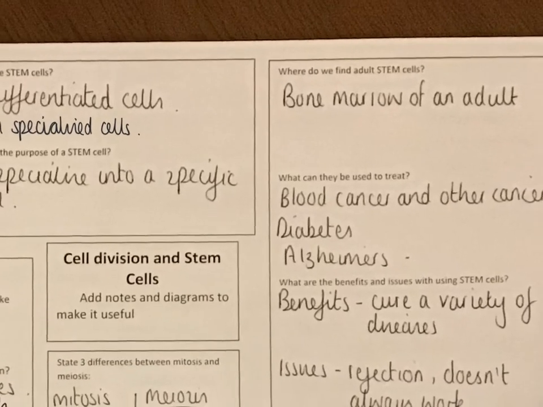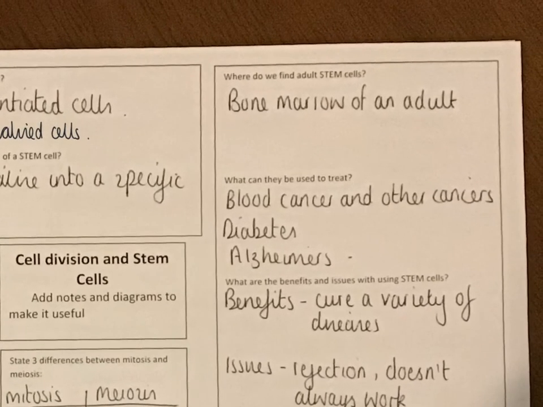So we have 2 types. We have adult stem cells and we have embryonic stem cells. Where do we find adult stem cells? We find them in the bone marrow of an adult. And then what can they be used to treat? They can be used to treat blood cancers and some other cancers. They can be used to treat diabetes, where we get the pancreas to try to produce insulin, so therefore we can try and treat type 1 diabetes. And it also has been looked at to treat Alzheimer's disease.